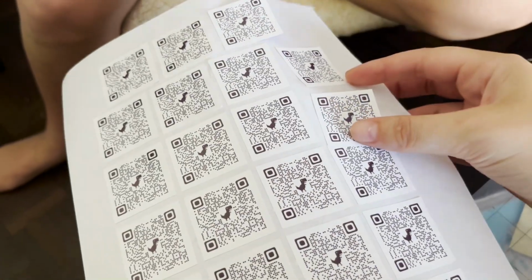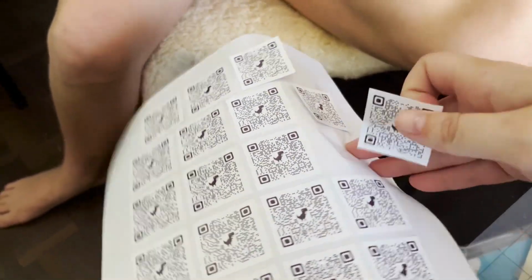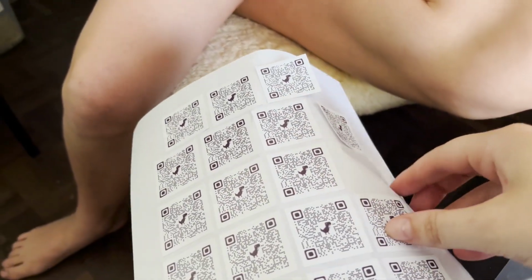Okay, so in today's video, I'm going to show you guys how you can make your own QR codes with your Silhouette Cameo.